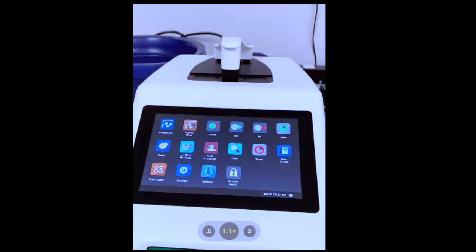Okay, so I'm loading the Trypan Blue sample, setting proper exposure, as we talked about, and focus.